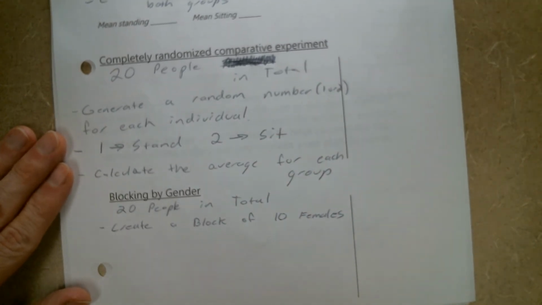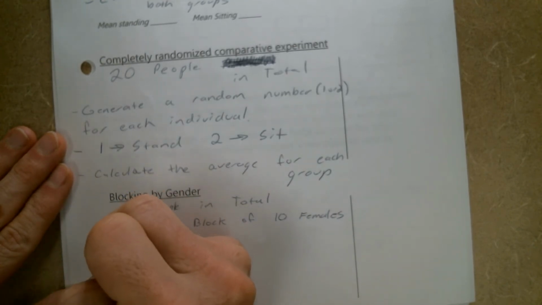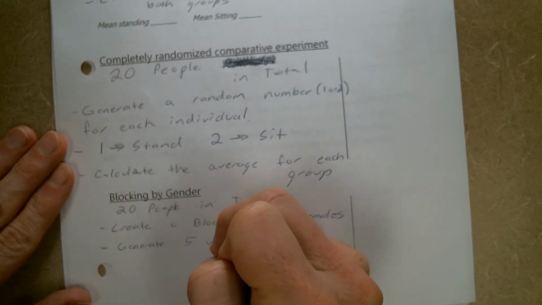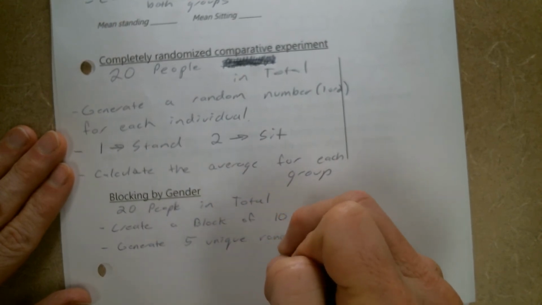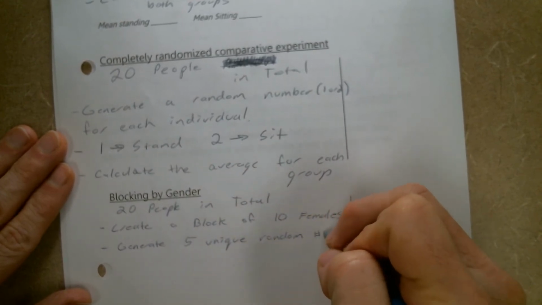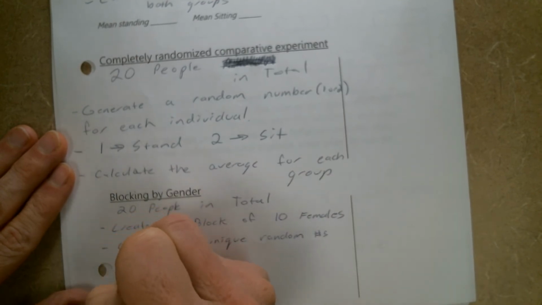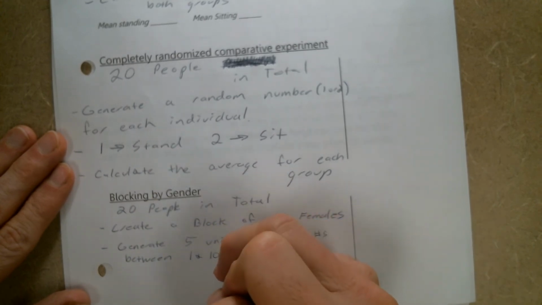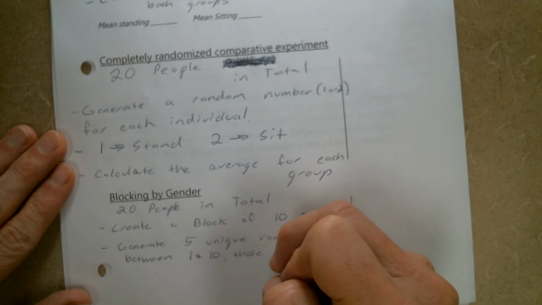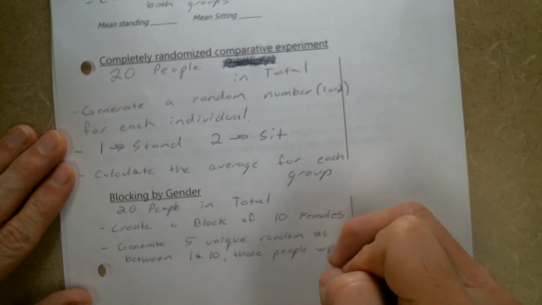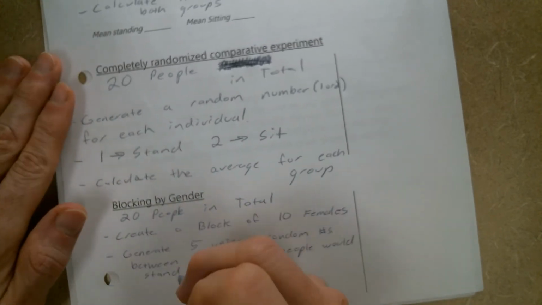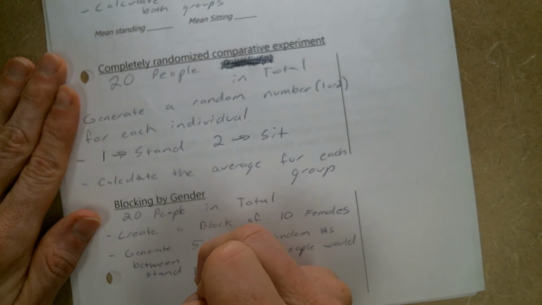And then for those 10 females, we could generate 5 unique random numbers between 1 and 10. Those people would stand.